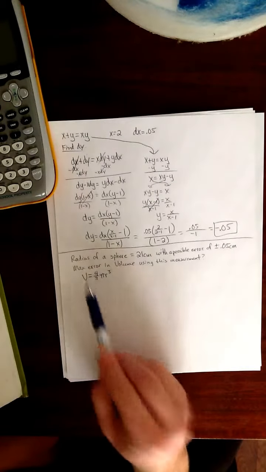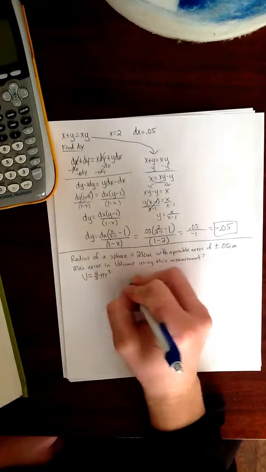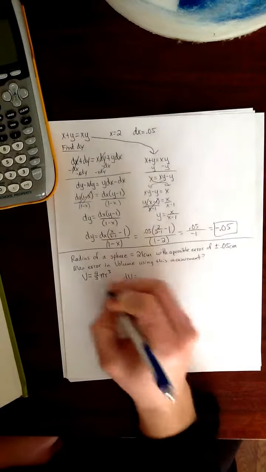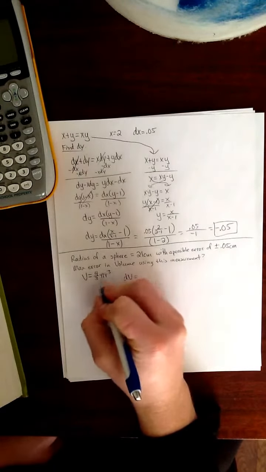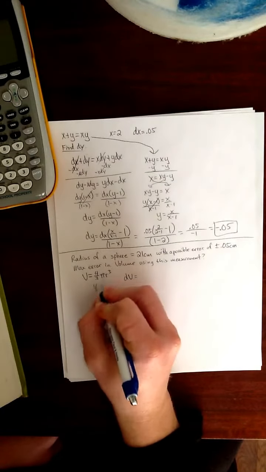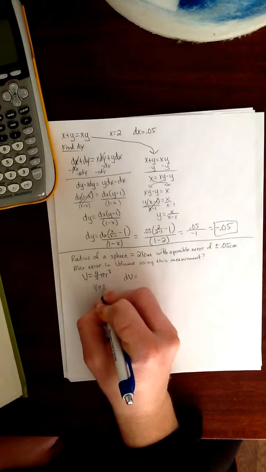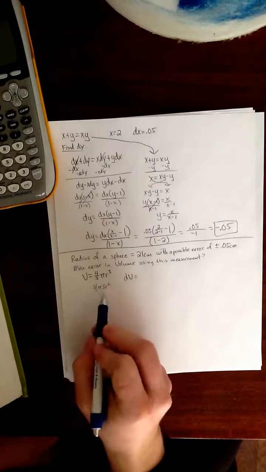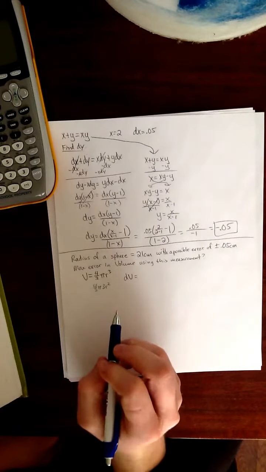So let's take the derivative of that. So dV, change in volume, will equal, if I do the derivative of this side, I drop that 3, it would be 4/3 pi and then 3r squared. Well, 4/3 times 3.